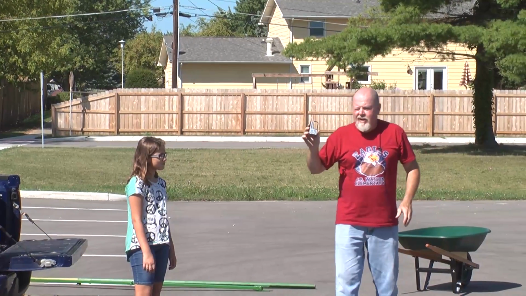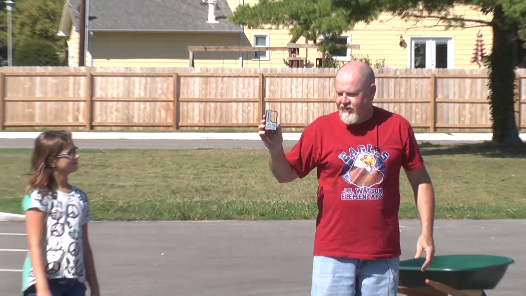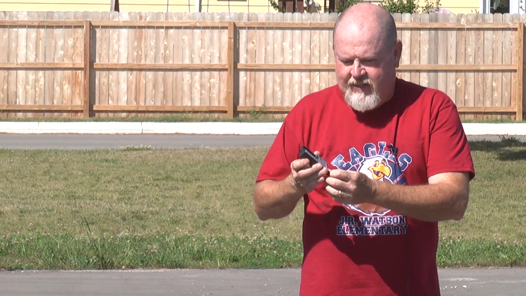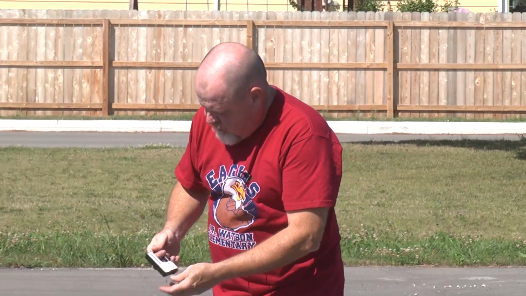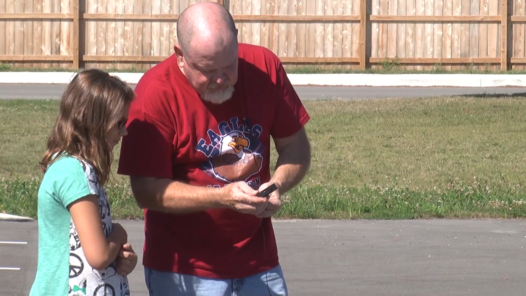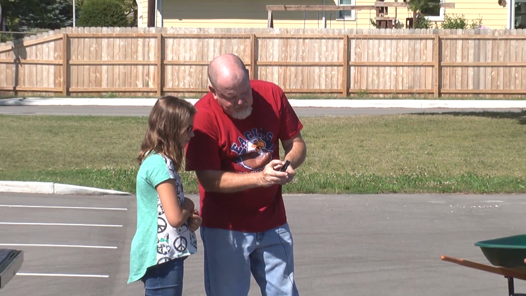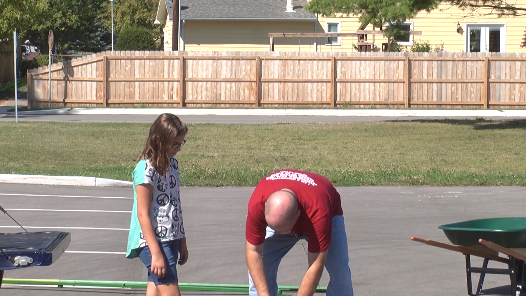All right, what we have here is a super sophisticated, ultimately accurate fish scale. We're going to use that to do a demonstration here. I'm going to pick this up with the fish scale, and I'm going to have you read it in pounds. You see how that reads down? That would be 2 pounds there.